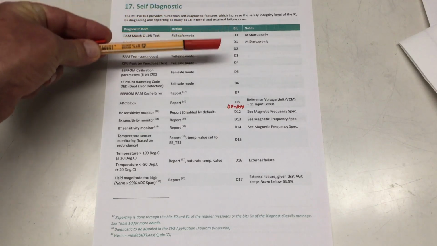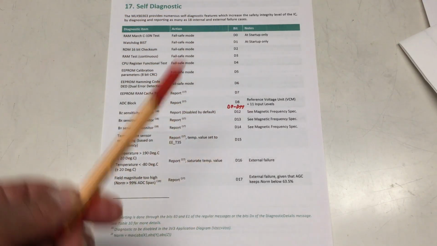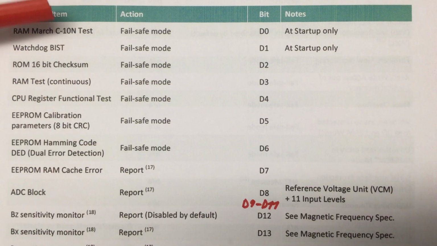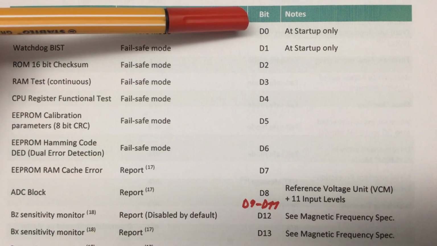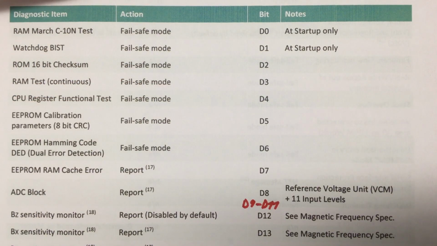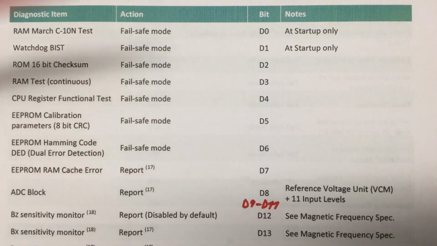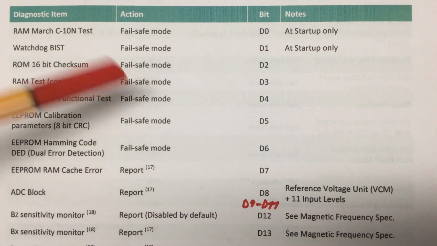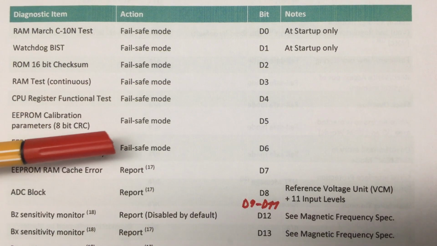And I won't read out everything here, I just will point out some highlights. So, the first 7 error conditions here, so bits D0 to D6 in our diagnostic message, will put the thing into failsafe mode. That is, it stops working until it's rebooted, either by us or by its internal watchdog.